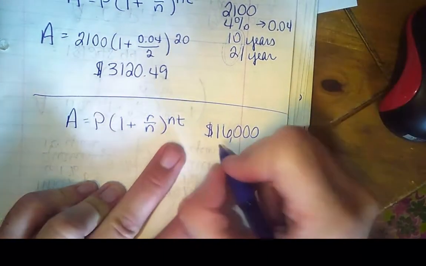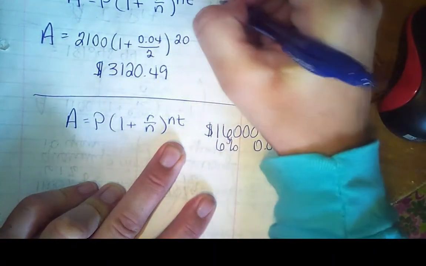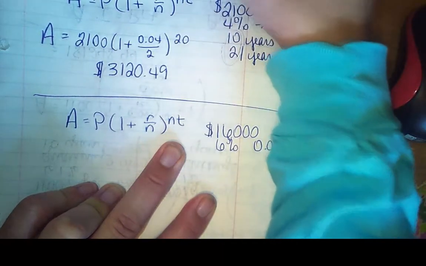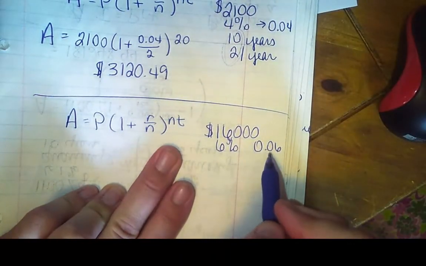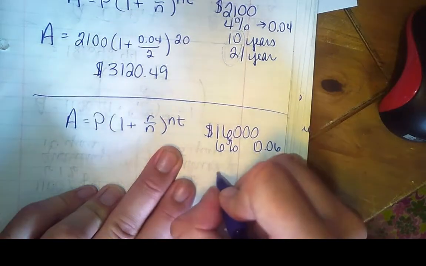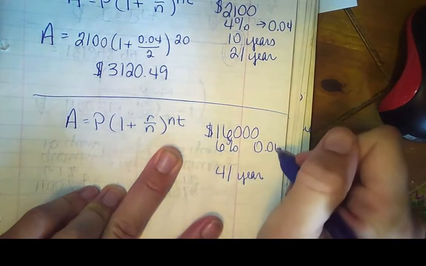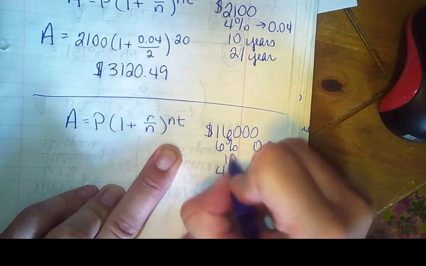And my rate is 6%, which in decimal form is 0.06. I'm compounding quarterly this time. If I'm doing it quarterly, that means every 3 months, so that means 4 times per year. And I'm doing this for 10 years.